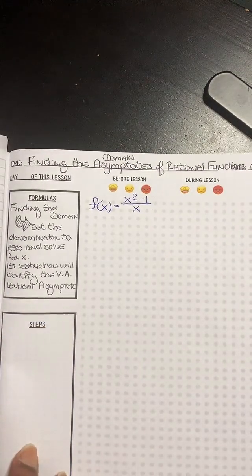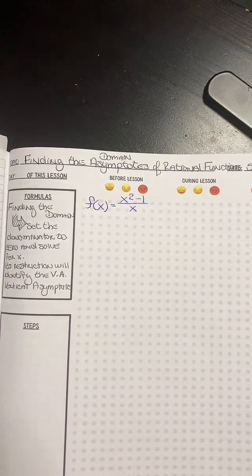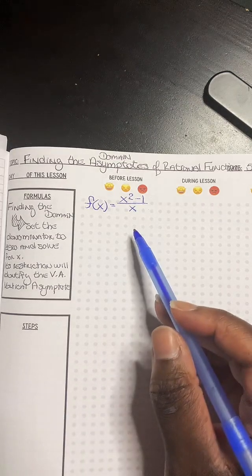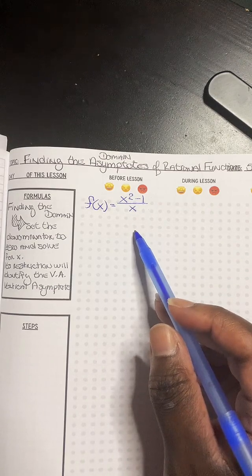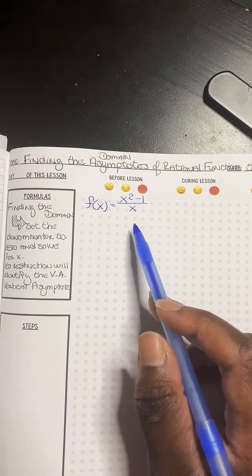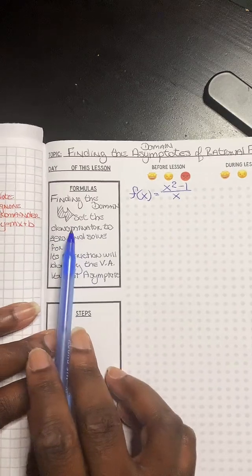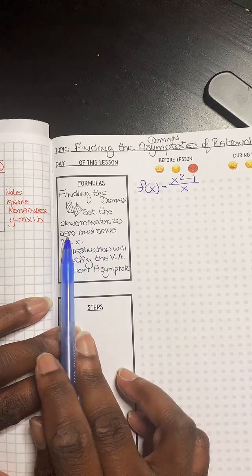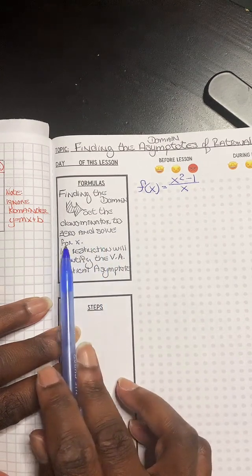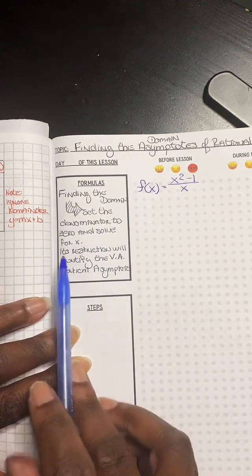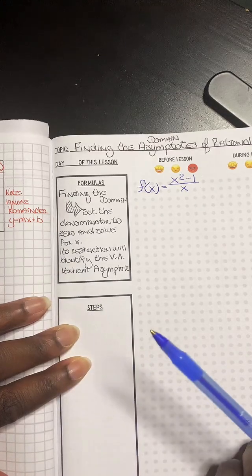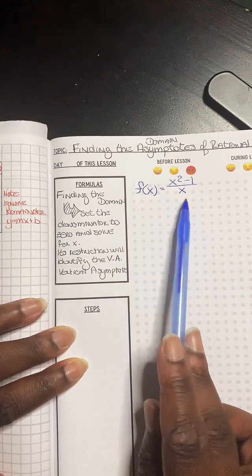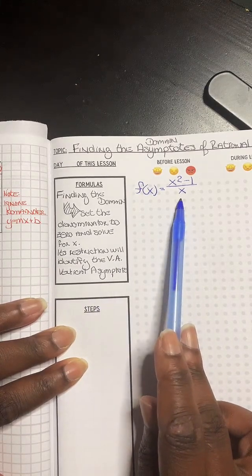When we're looking for the domain, we've heard about domain when dealing with linear equations. Now we're setting the denominator equal to 0 and solving, to figure out what value of x makes my denominator equal to 0.